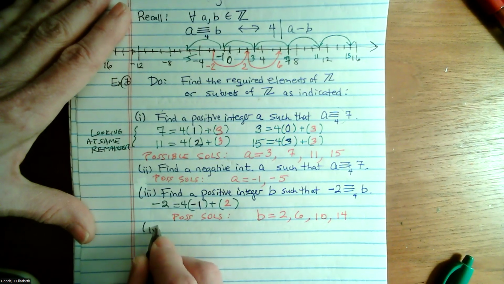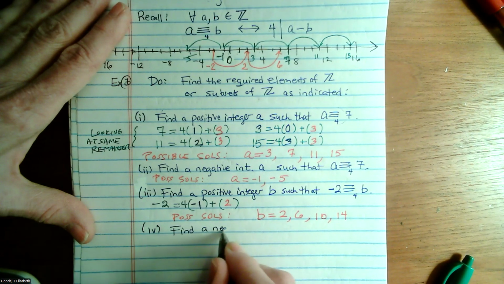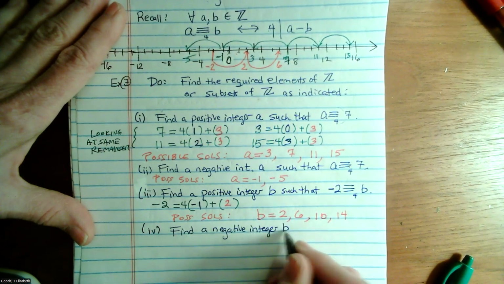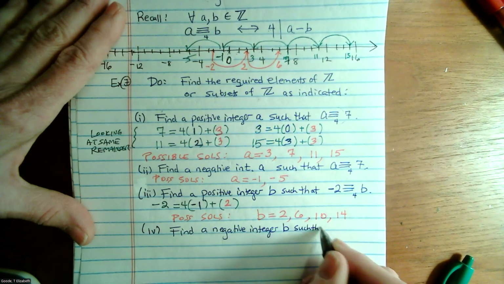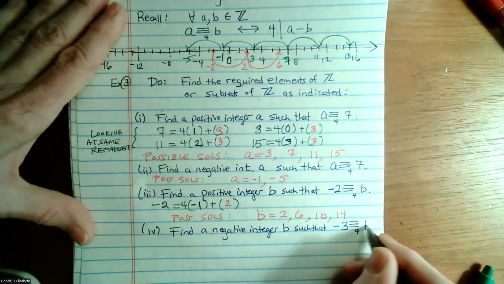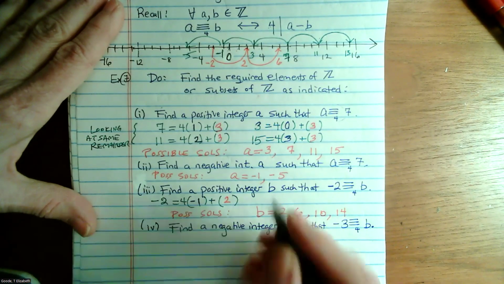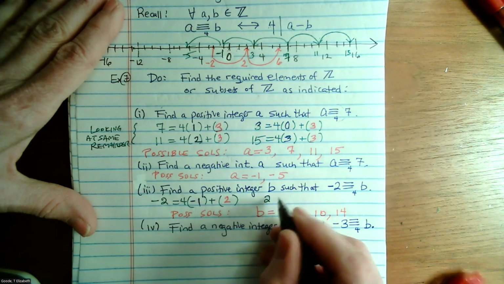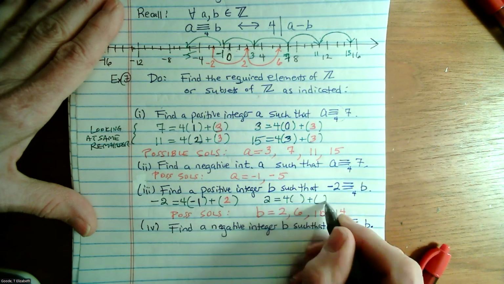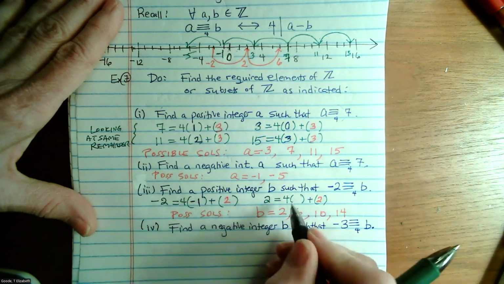Just to be thorough here, let's keep going. Let's find a negative integer b. Is everybody following this? That -3 is congruent mod 4 to b. So now we're thinking about remainders when we divide by 4. These ones had remainder 2 up here.